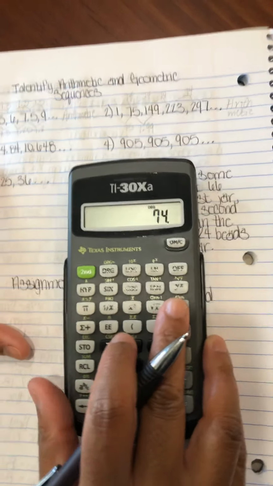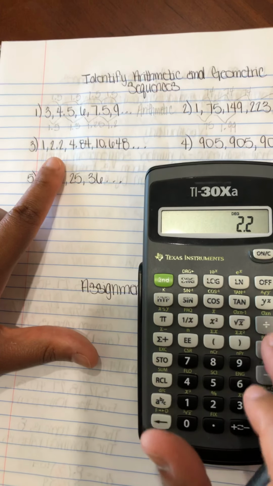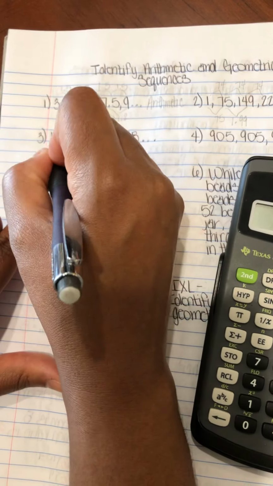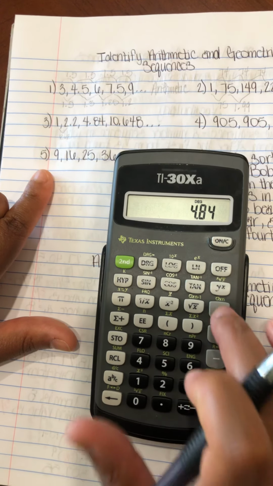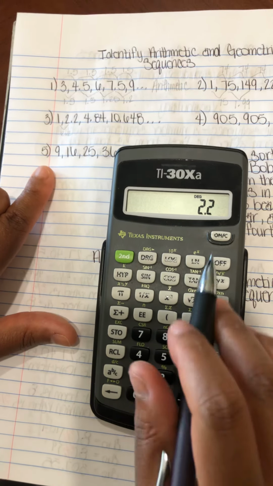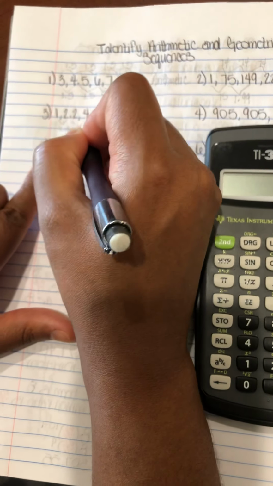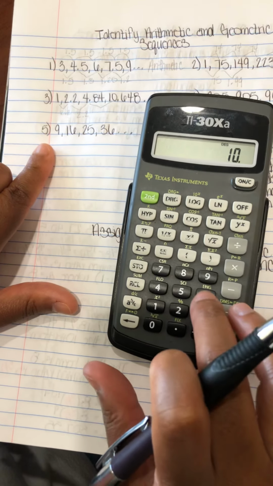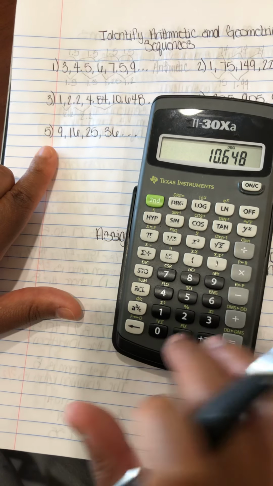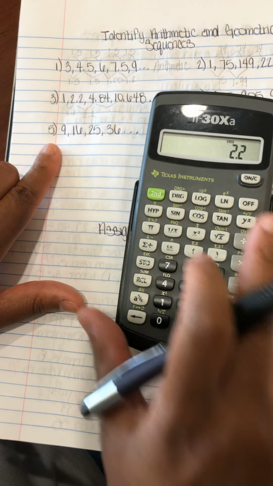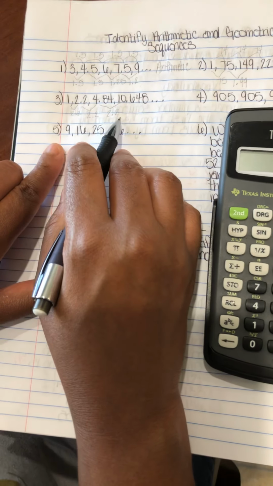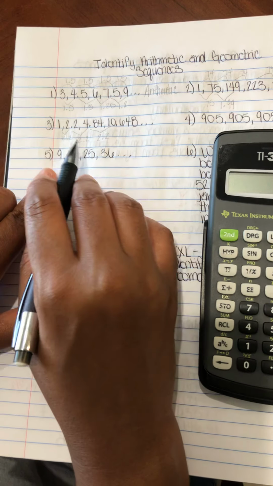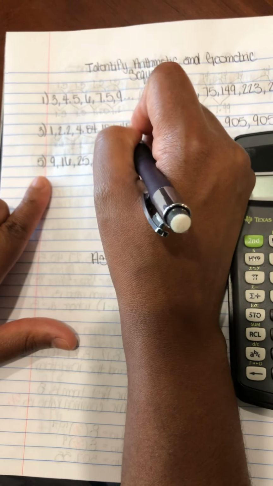All right, jumping to the next one. 2.2 divided by 1, I know, is 2.2. 4.84 divided by 2.2, I get 2.2. So I want to keep on going because now I've gotten the same number. 10.648 divided by 4.84, again, is 2.2. Because remember, I'm dividing each time and getting the same answer, that means this one has to be geometric.